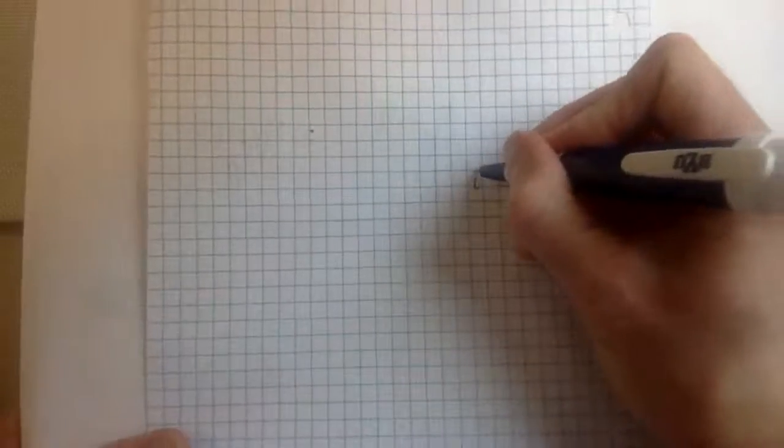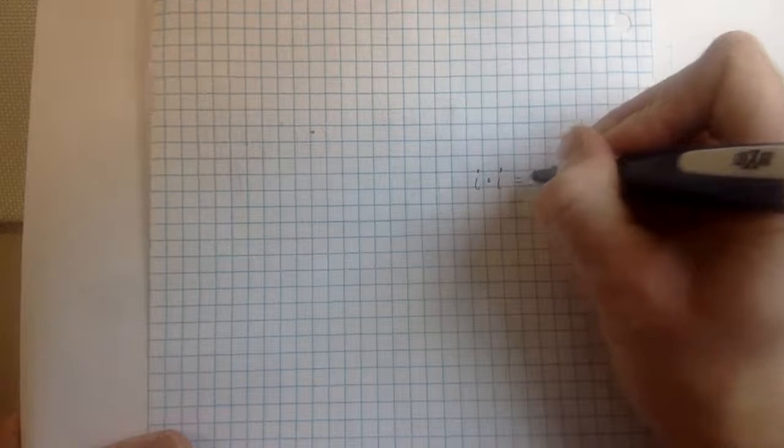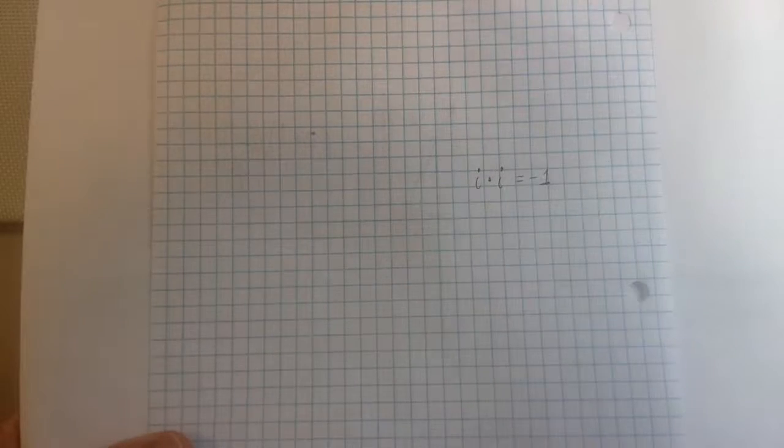Let's look at another example. This time, let's do i times i. We should know what this is if we're familiar with complex numbers. i times i is -1. Let's see how visually this actually gives us the same thing.